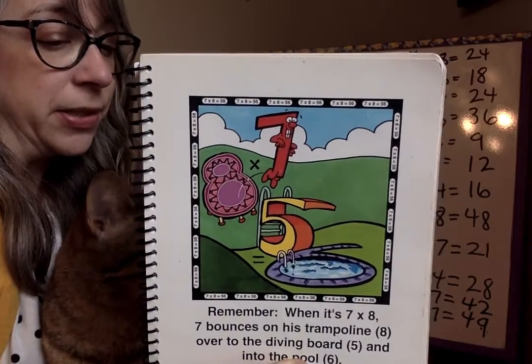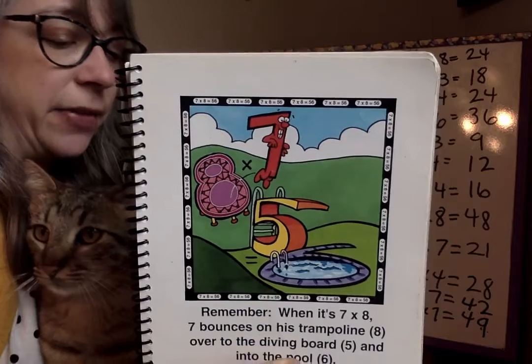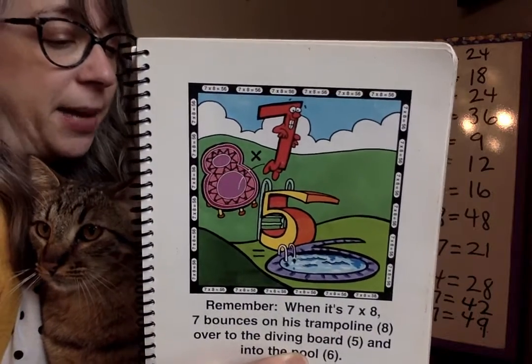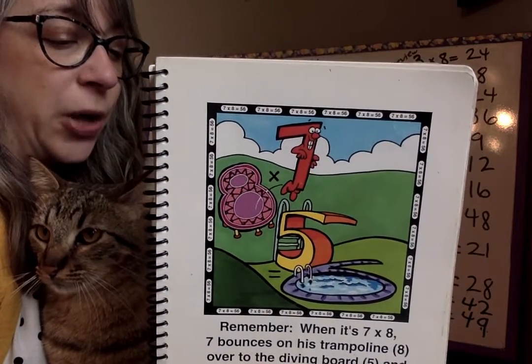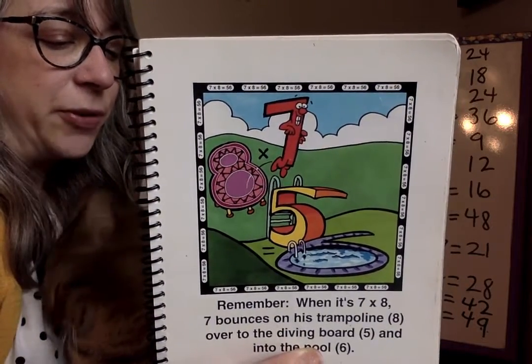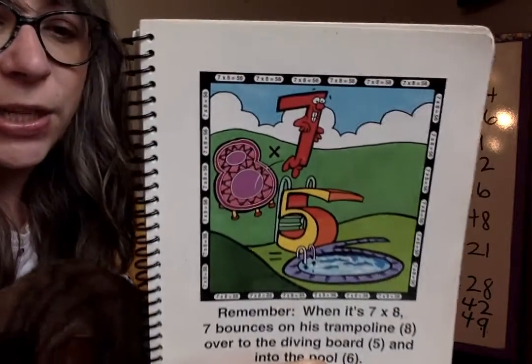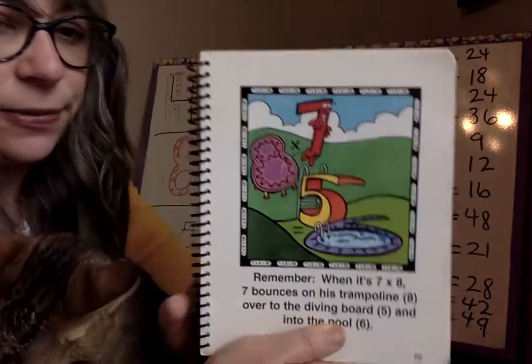First, 7 bounces on one side of his trampoline, then he bounces on the other side of the trampoline. This time, 7 bounces very high, right over his diving board. On hot days, he dives right into the pool, what a nice, cool relief.